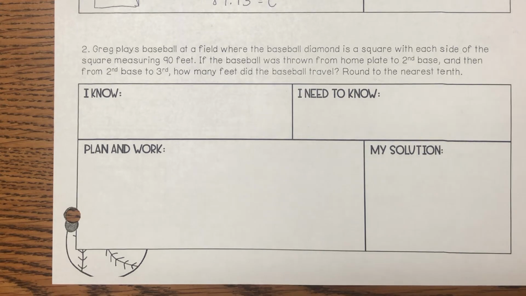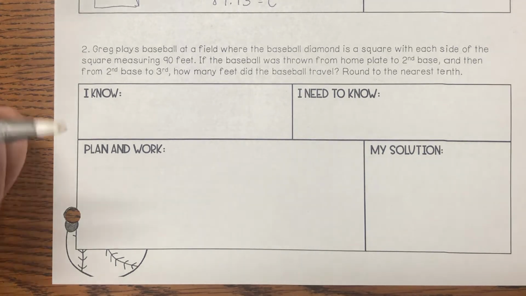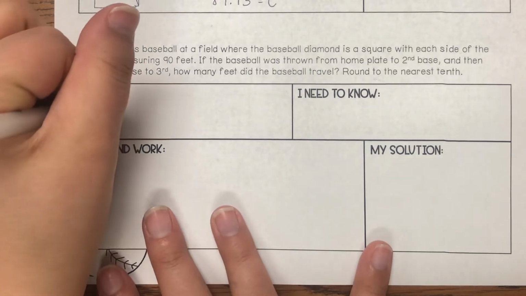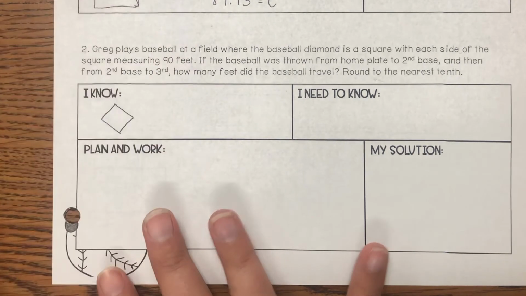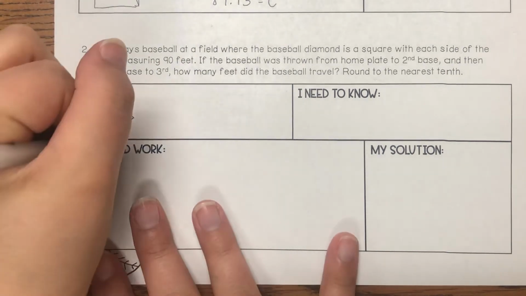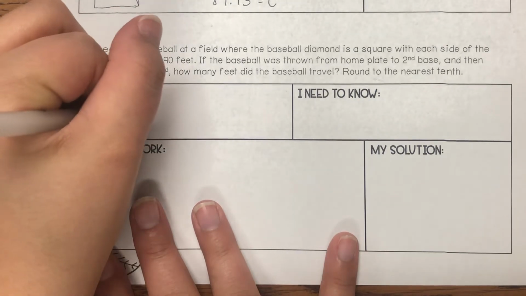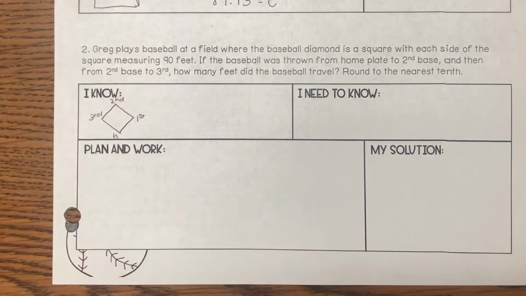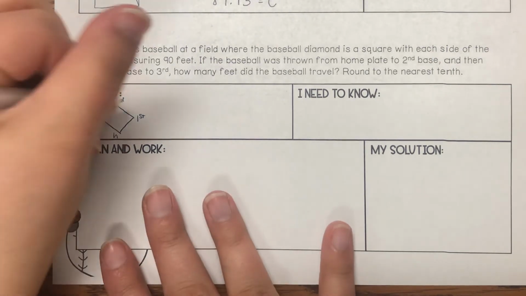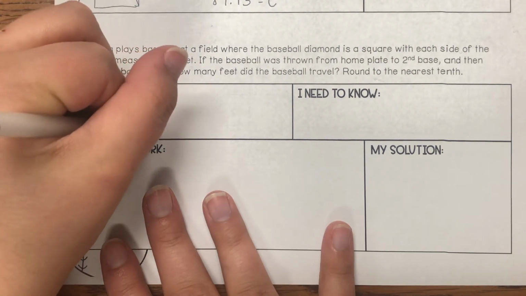All right, so I know that the baseball field is a square, like this. If you're not familiar with baseball, you have home, first, second, and third, right? And then I know that each side of my square measures 90 feet.